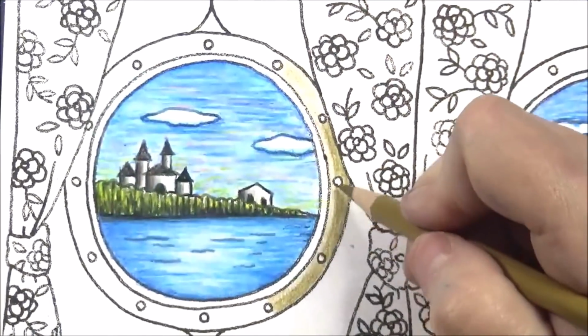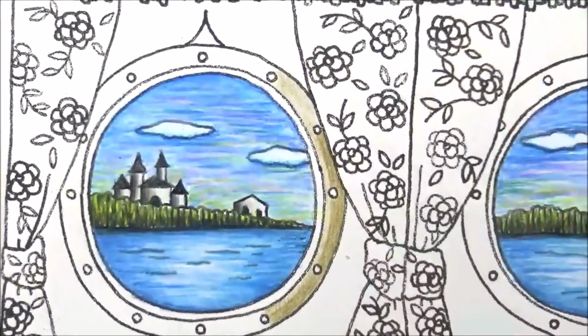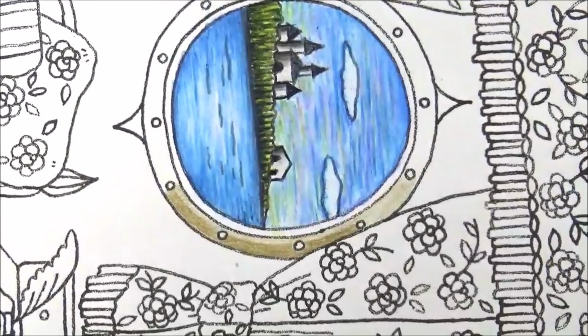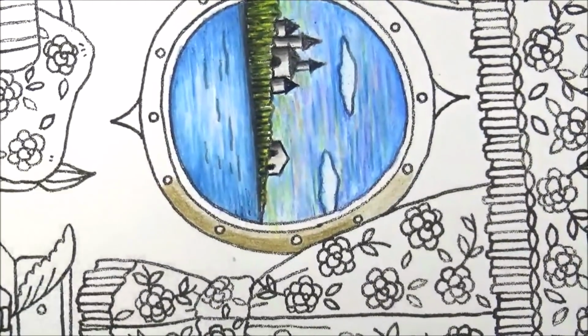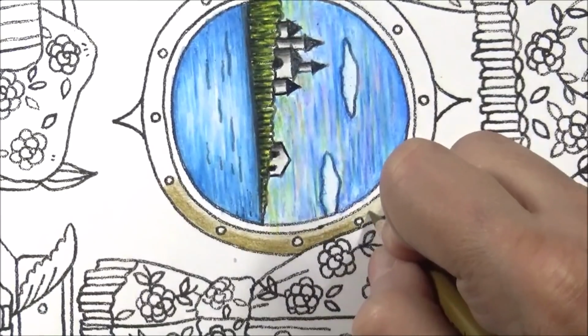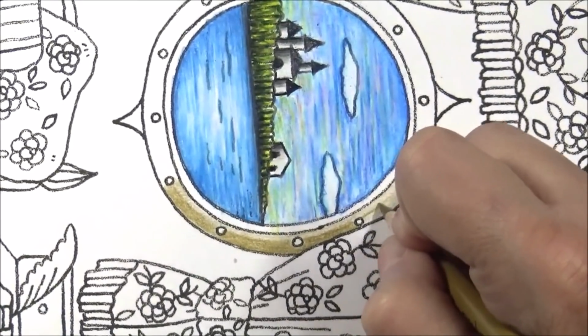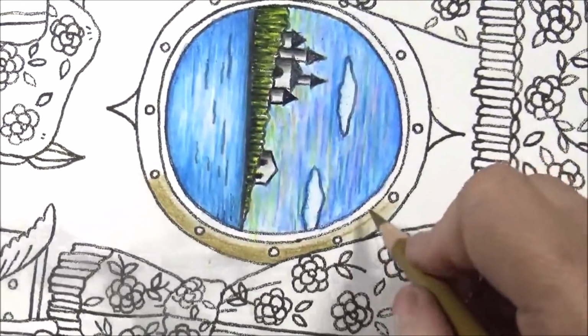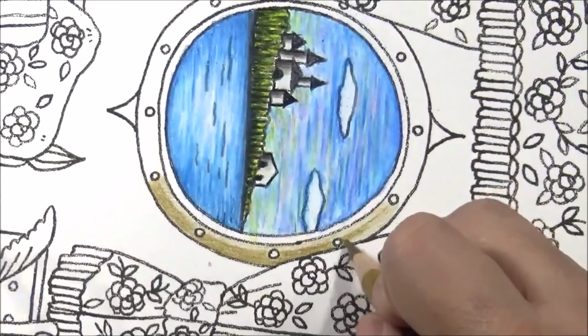Okay. You guys know I need to turn my work, so I'm gonna turn this. I don't know how you guys work, but I have to turn it. And I'm gonna do this all the way around, and I'm just gonna try to keep it even, that little lip, the highlight.